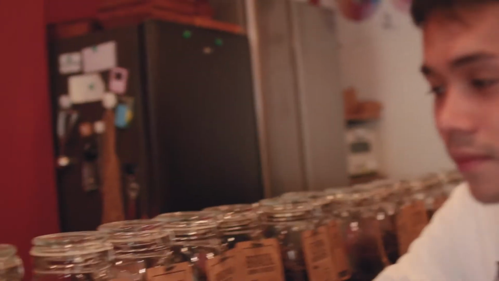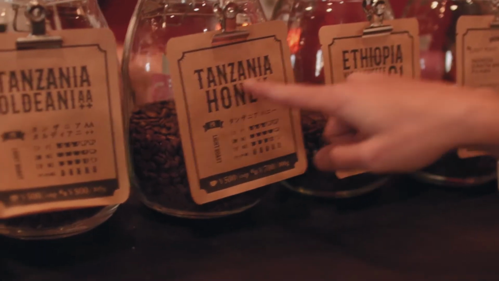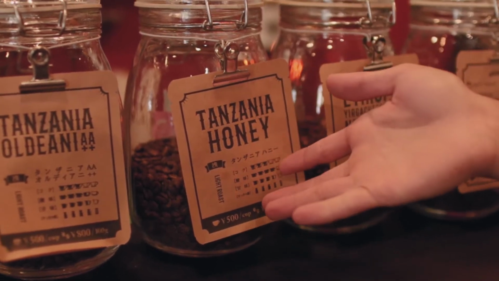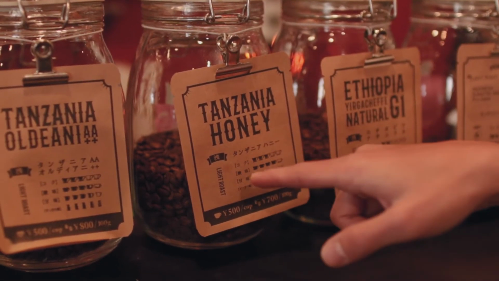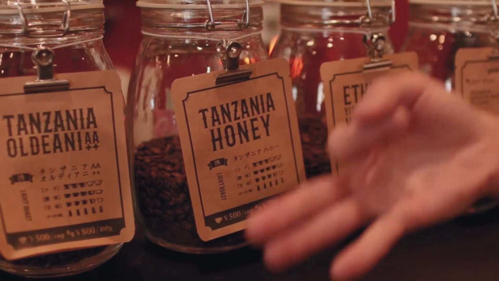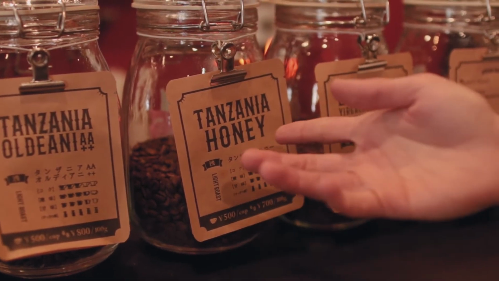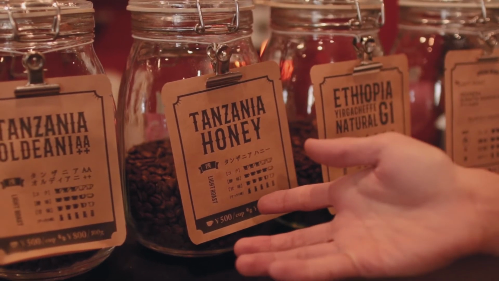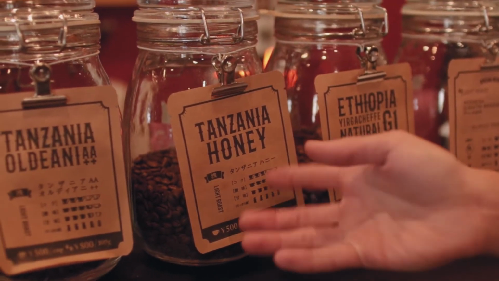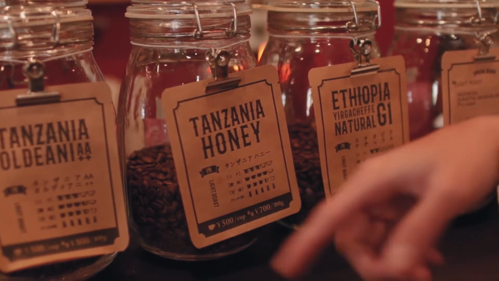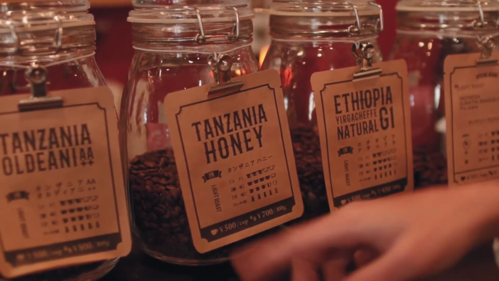So let's just have a look. For example, this one's written Tanzania and then honey. Tanzania is obviously the country where it comes from. And honey is just a way that it's processed. There are basically about three types: washed, honey processed, and dry processed. Do they actually use honey? No, the reason they say honey processed is because it gives off a honey-like fragrance, or a honey-like taste.